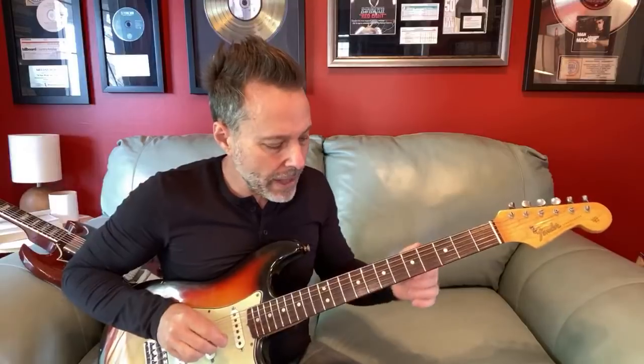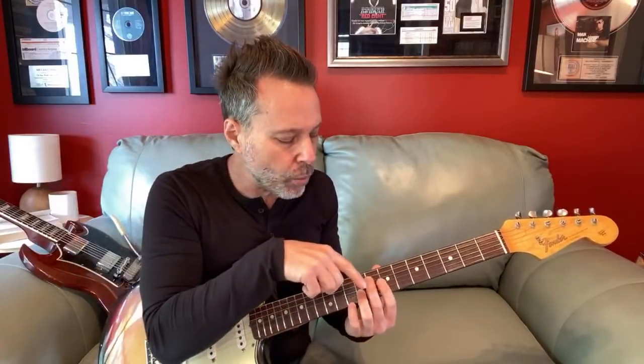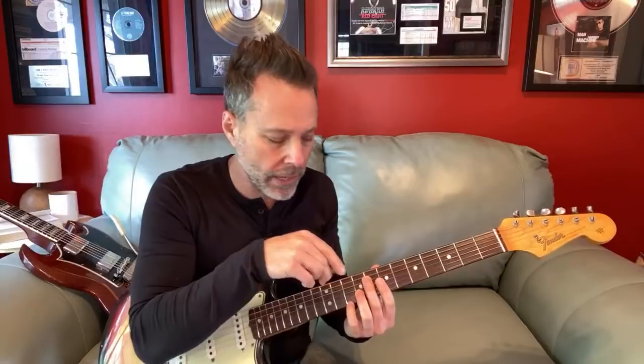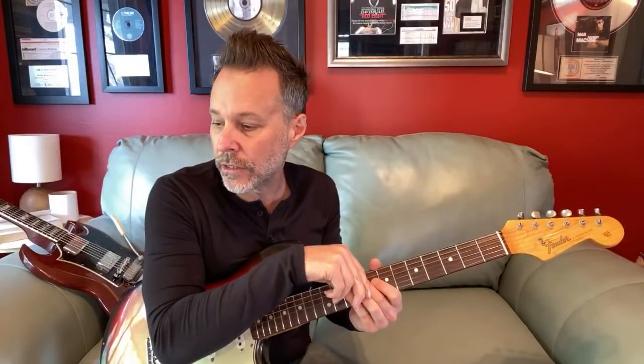If I was thinking about this, I would take, say, the pentatonic scale, the G major pentatonic or the A minor pentatonic, and I would just whittle away with one little section of the neck. In this case I'm picking one little section of the neck, and I'm going to work it and get to where that sounds good.